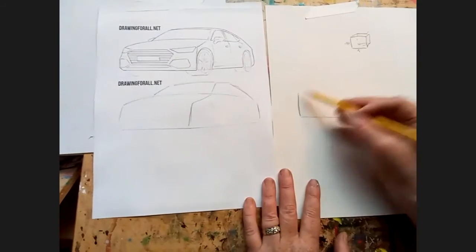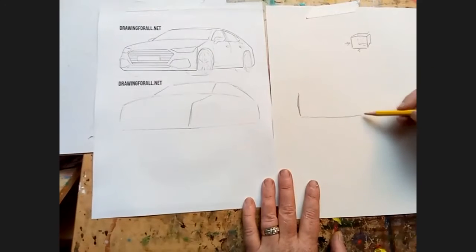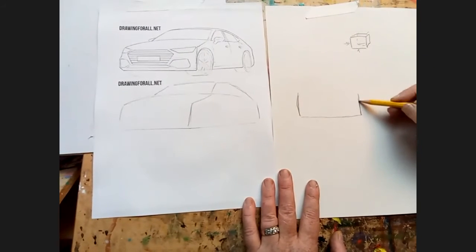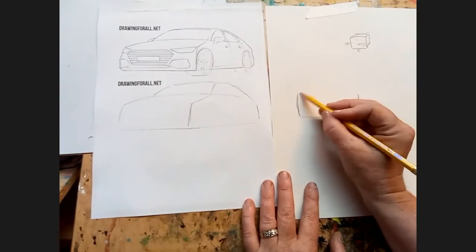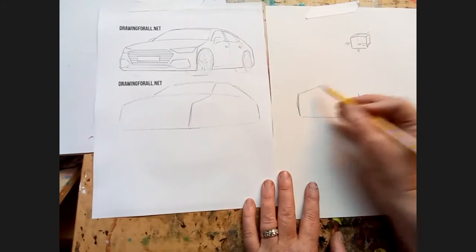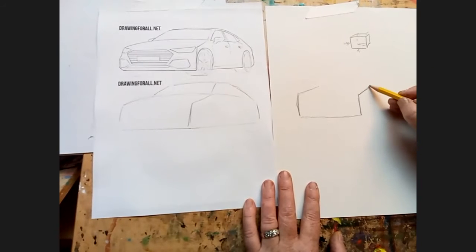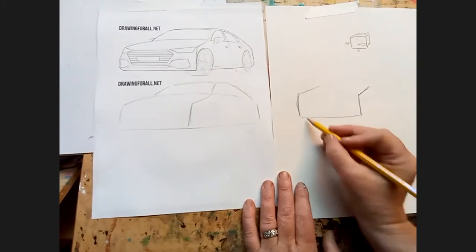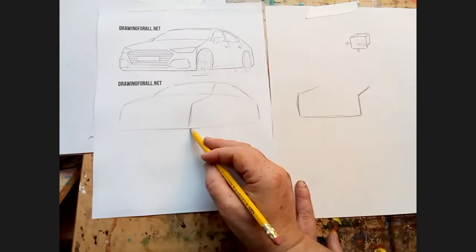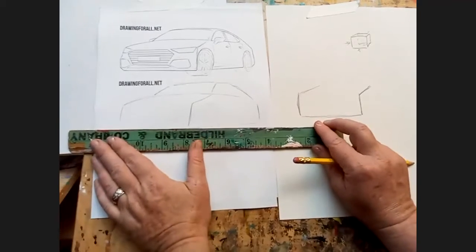Better? Yep. Okay, so I'm just starting over here. Here is the front. And then we've got that line at an angle, this line at an angle. And then this line, although it looks like it's going straight, if you look at it, you'll see that it's not.